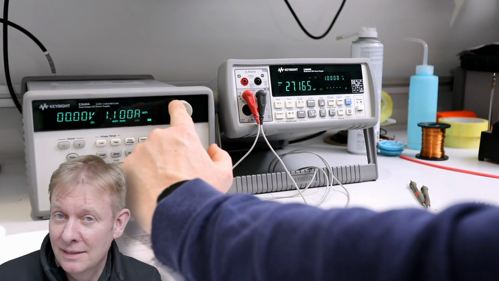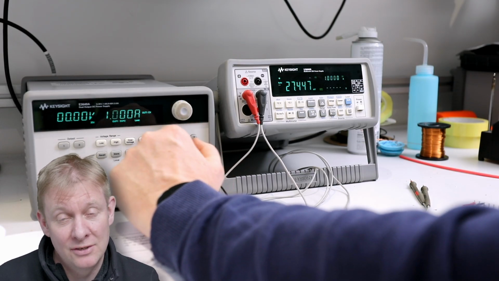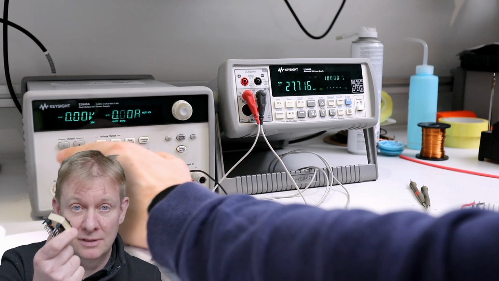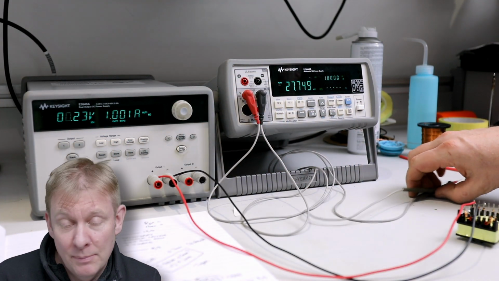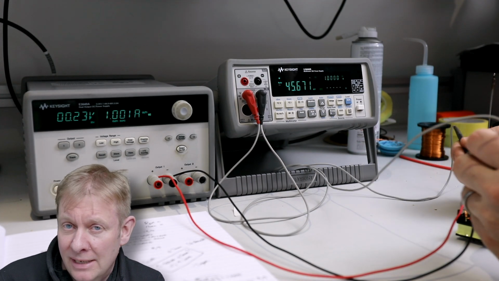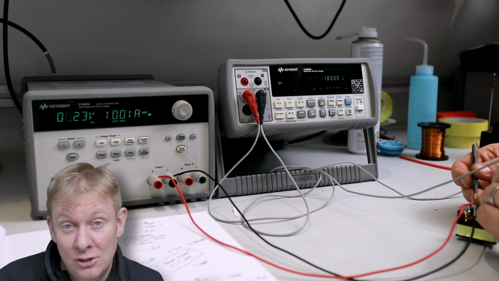It's always fun to get in the lab, so as a final test we're going to measure the DC resistance of the actual prototype that we wound and compare it against the tool. And what we do here is we pass a 1 amp current through the primary and the secondary winding separately and measure the voltage drop.